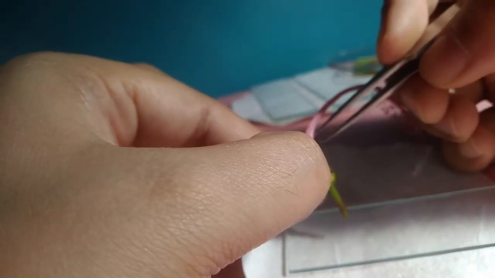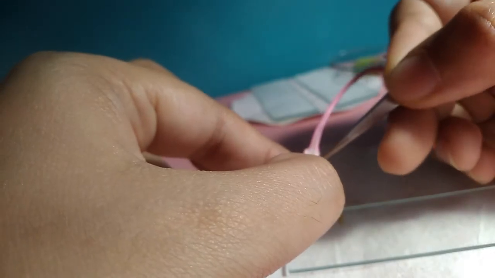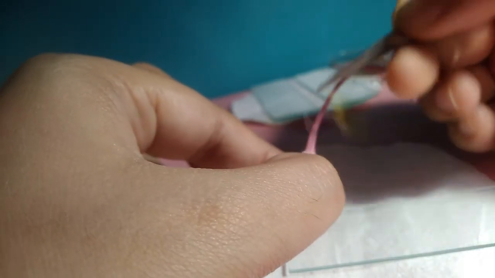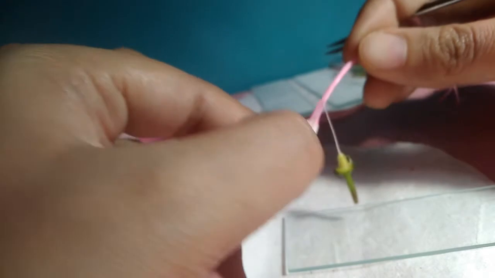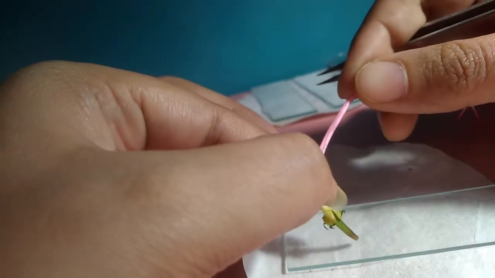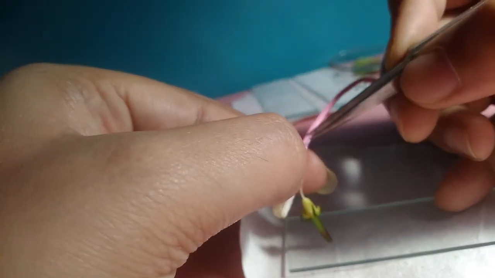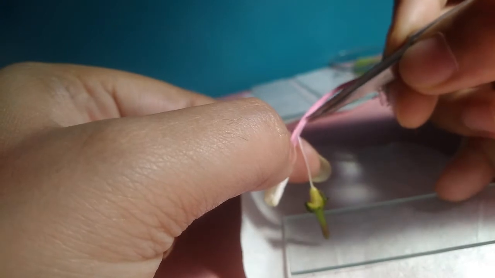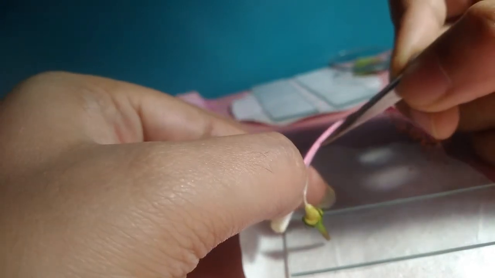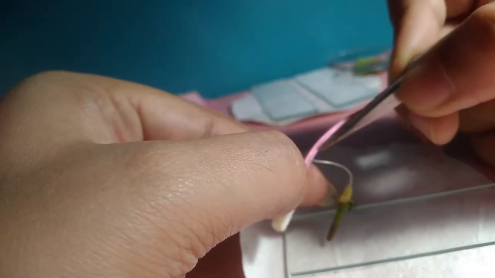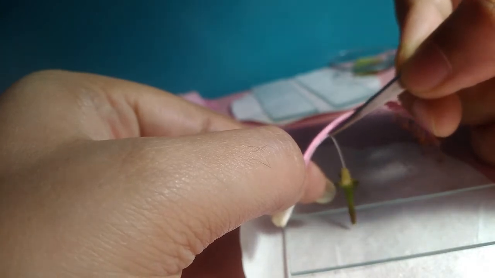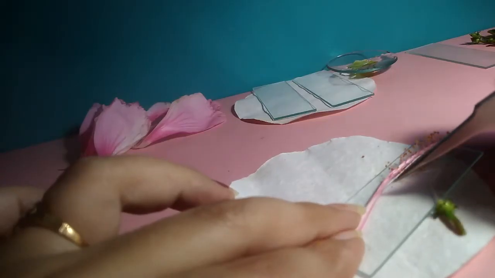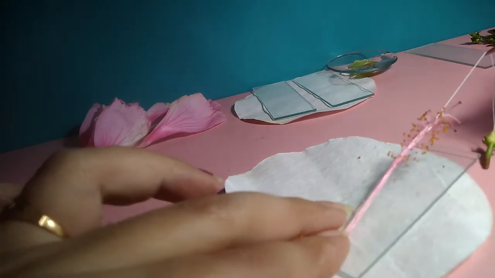Sorry, style. We will remove our style from this monadelphous staminal column. You can see that the style is coming out. You can see how thin the style is, and it can break anytime if you are not extremely careful. Yes.